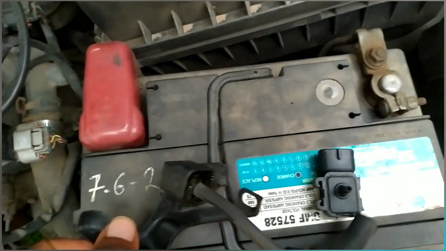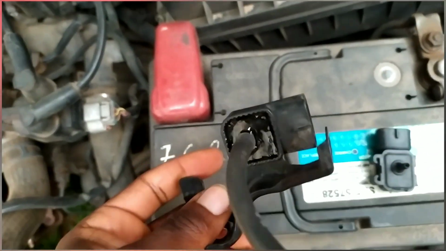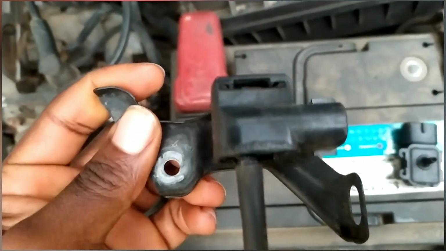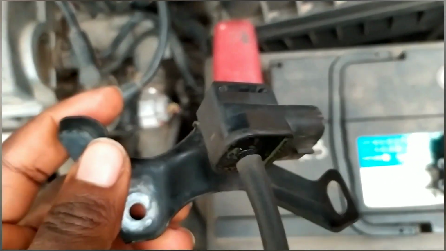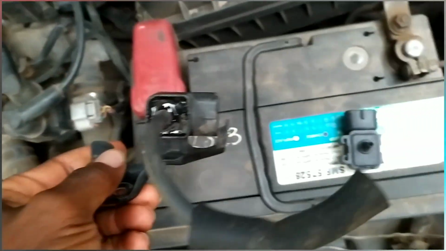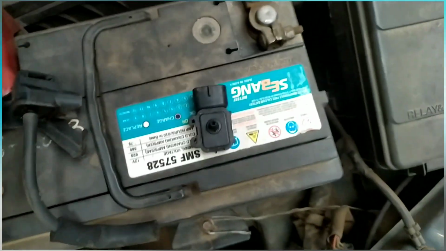So checking out the base of the sensor right here, you can see some gooey substance, like the housing is melting. Probably that has to do with the failure of the sensor. Quite sticky. I'm not going to touch it with my finger.